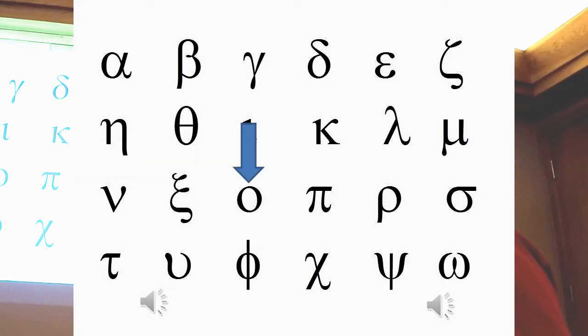Omicron. Don't say omicron, because you're going to mispronounce the words. What else? Epsilon is similar to an E. Tau, similar to a T. And the pi doesn't look like a T, but it looks like a pie.